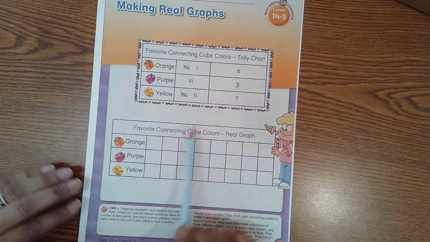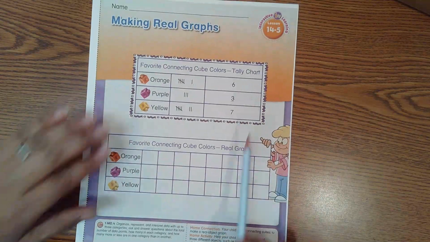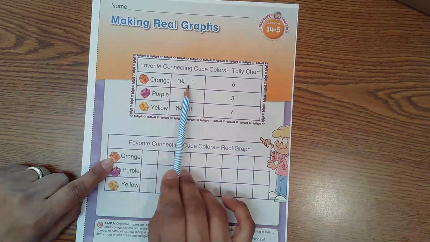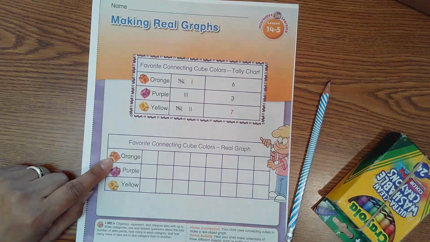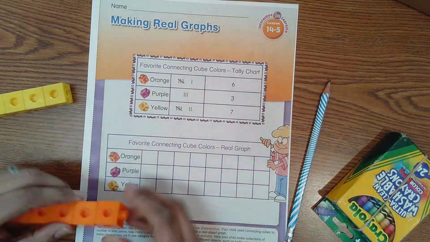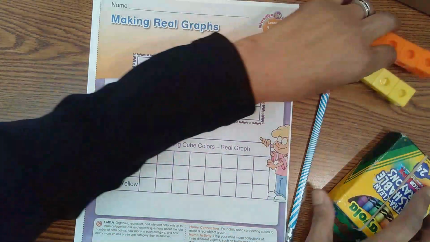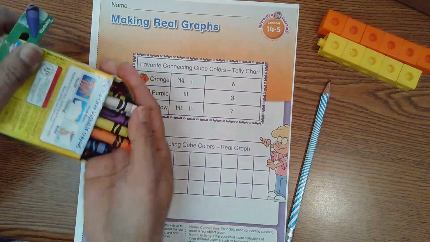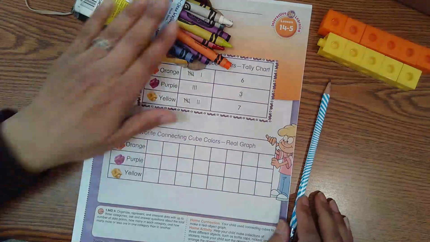So over here, favorite connecting cube colors real graph. This is the tally chart and this is the graph that we're going to do. I'm going to look at orange. I know that 6 people chose orange. So here I have 2 choices. I can use my cubes if I have them, and place each cube in one box to get 6, or I can color and have fun coloring my graph, or I can even make shapes. If I don't have colors, I can make shapes.